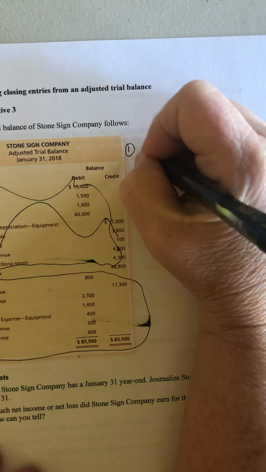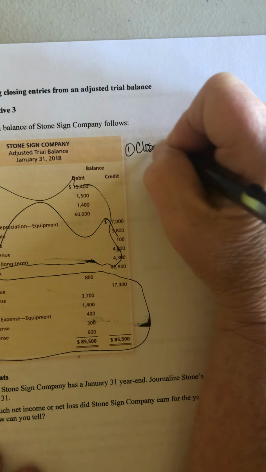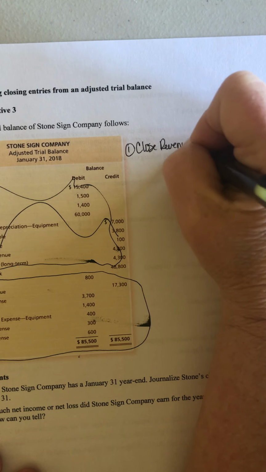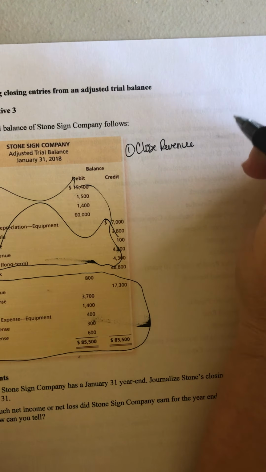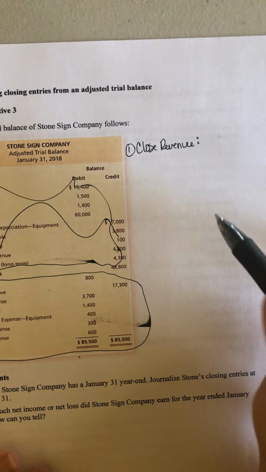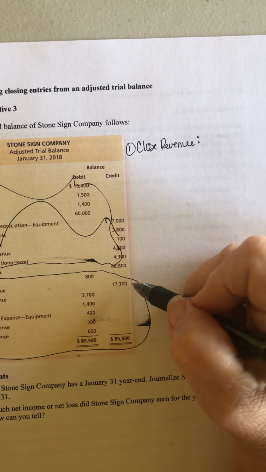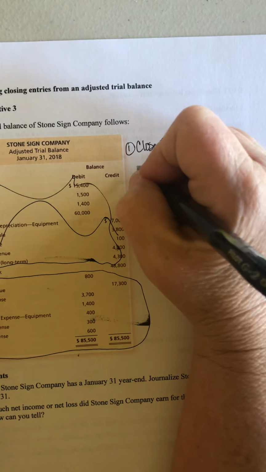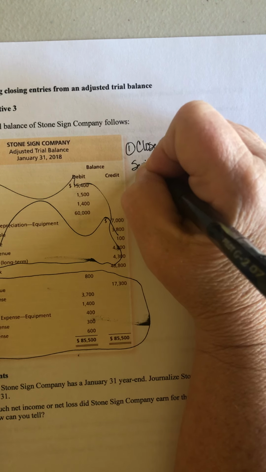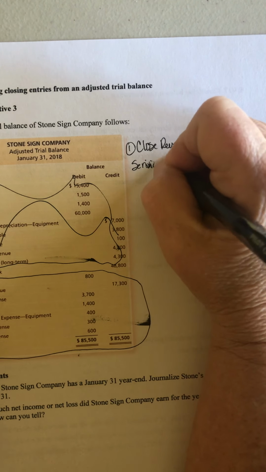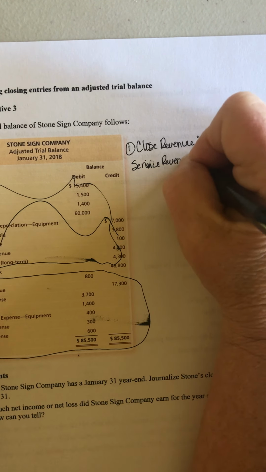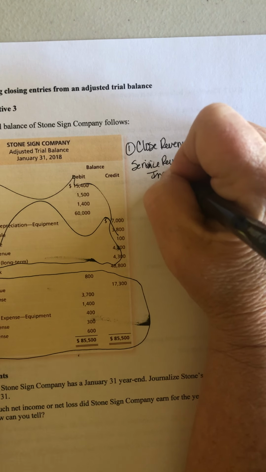Generally the first entry is close revenue. When you take the test, you don't need to write what you're doing, you can just do the journal entry. Revenue has a credit balance, so when you close it, you have to debit the revenue account and you're going to credit income summary.